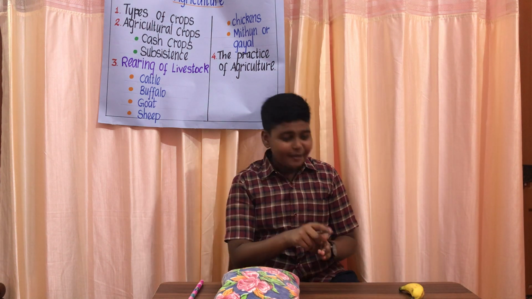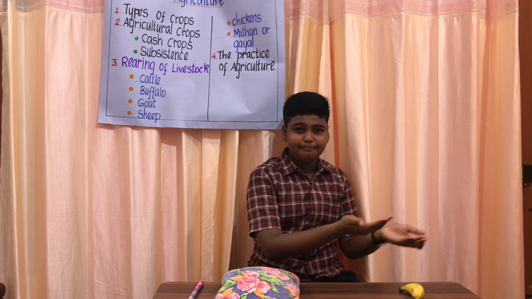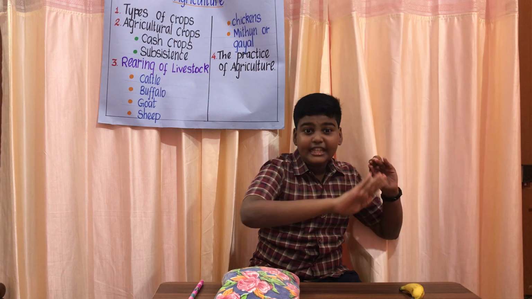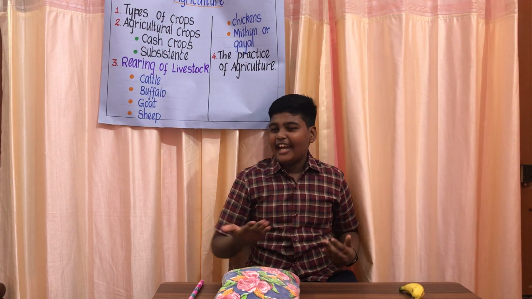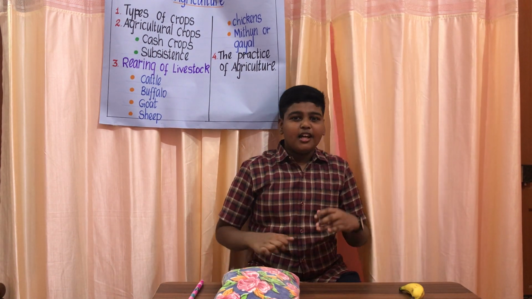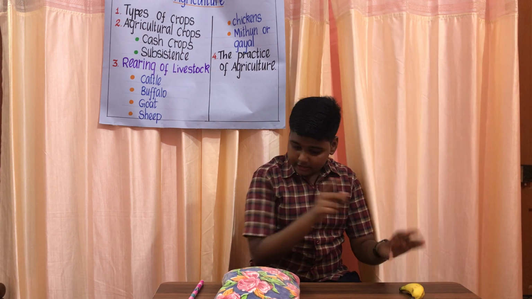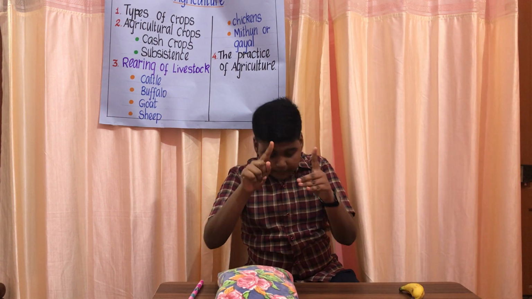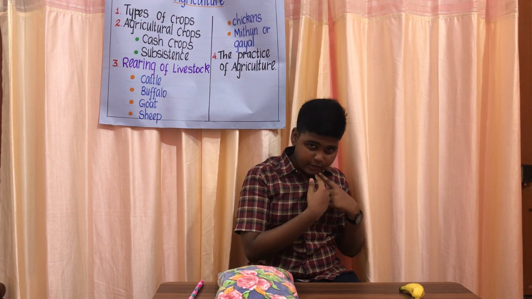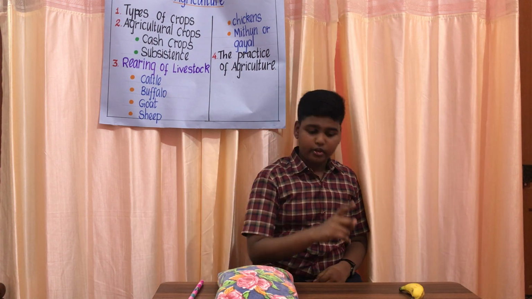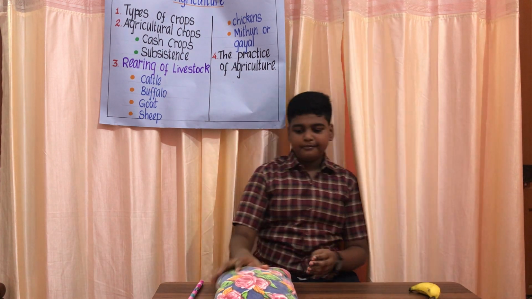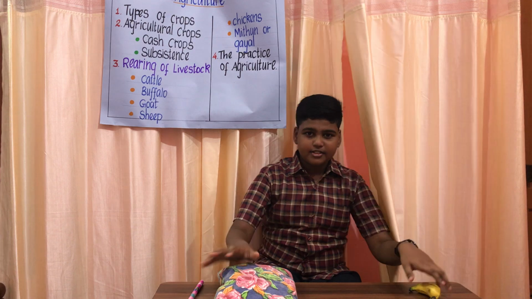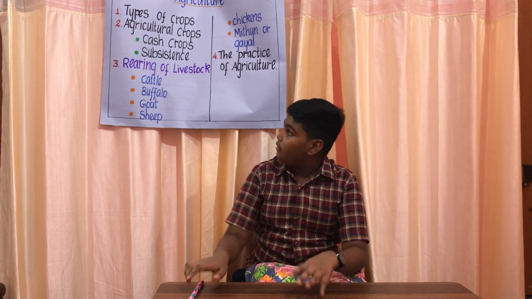Though people do use the banana leaves as disposable plates for eating. So crops are classified in two ways based on whether they are cultivated for food or other purposes. They are classified as food crop and non-food crop. So now we can go into the lesson. Okay, we can start now.